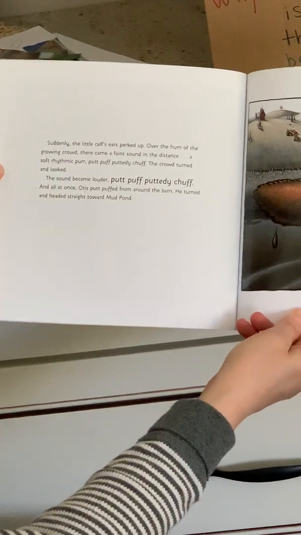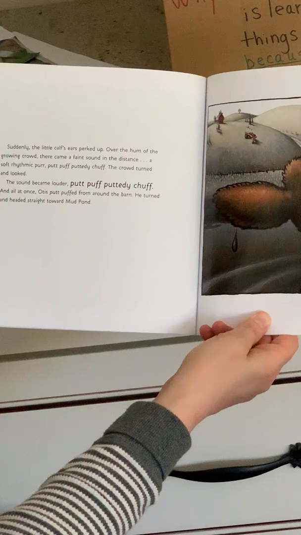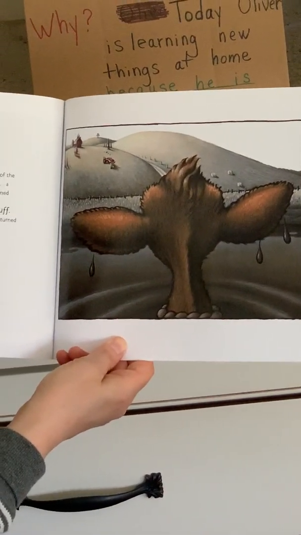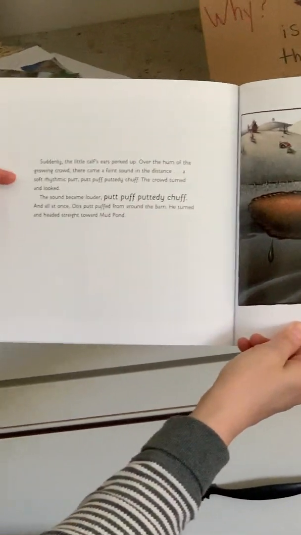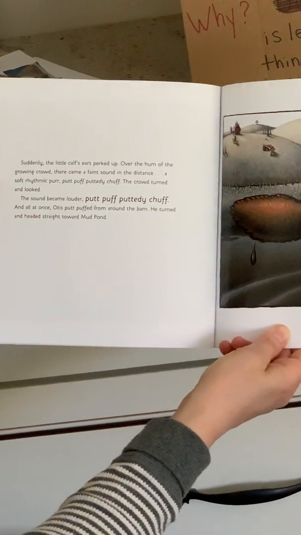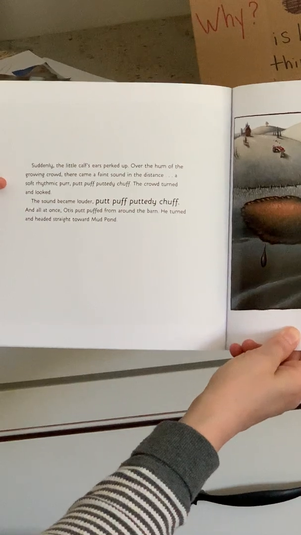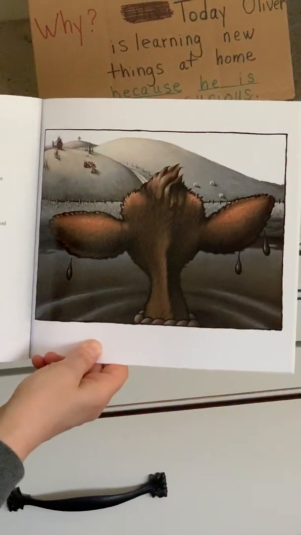Suddenly, the little calf's ears began to perk. Over the hum of the growing crowd, there came a faint sound in the distance, a soft, rhythmic purr, putt, puff, putty, chuff. The crowd turned and looked. The sound became louder, puff, puff, putty, chuff. And all at once, Otis puffed from around the barn. He turned and he headed straight toward Mud Pond.